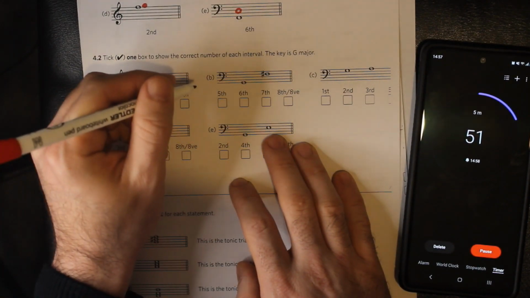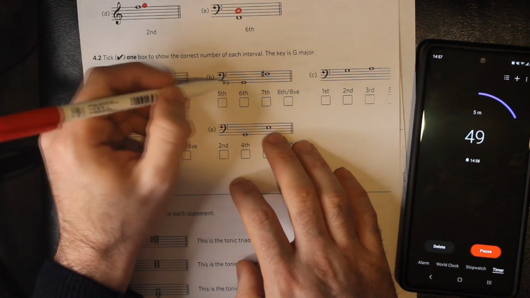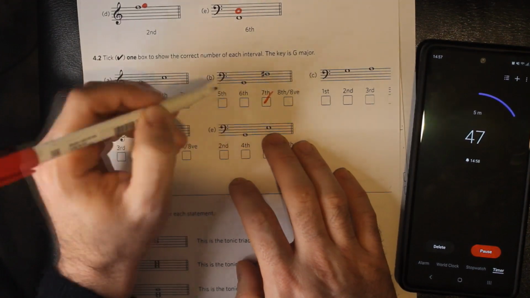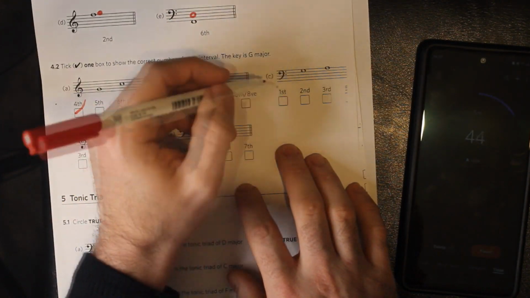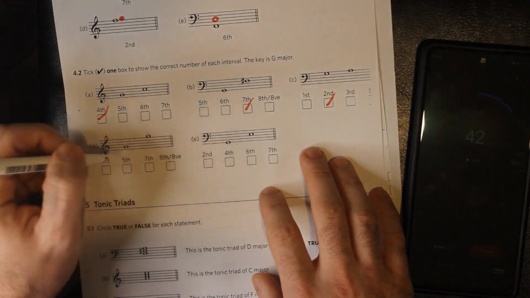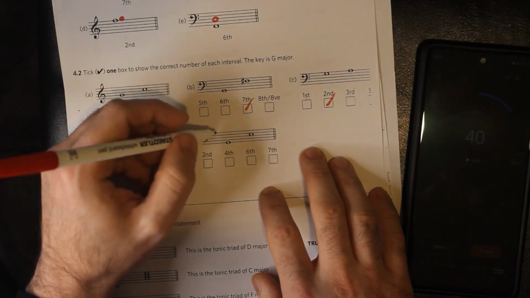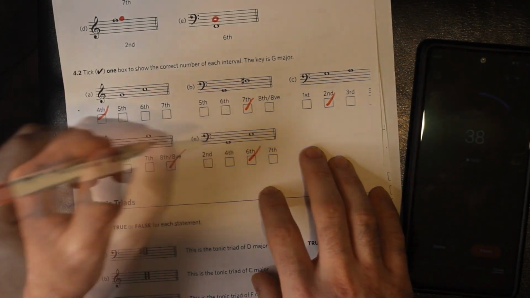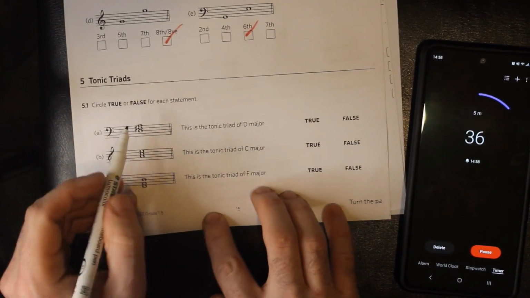So that is a fourth. That is... Oh, right, I have to think on this one. Seventh, we've got second, we've got octave. Is that octave? Yes, that is octave. We've got sixth.